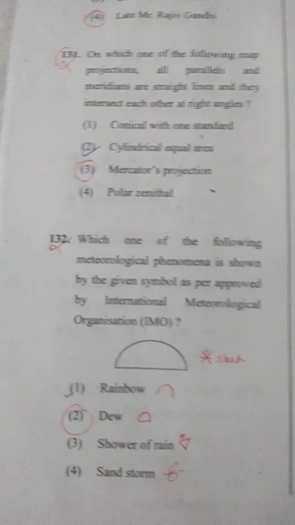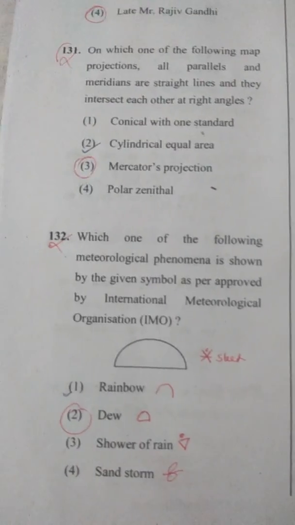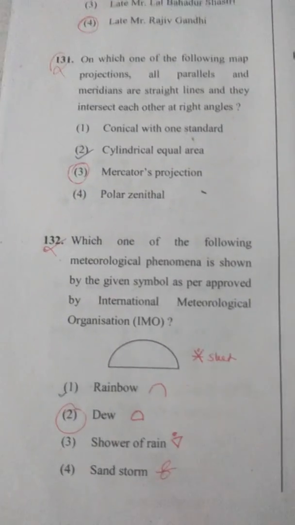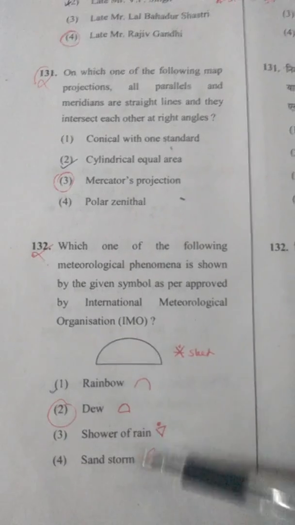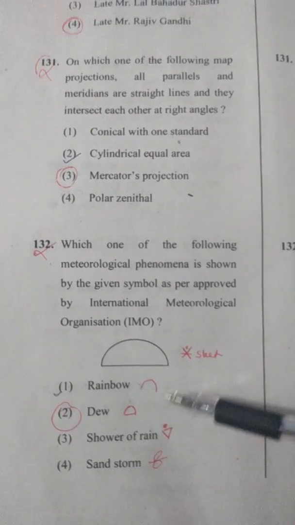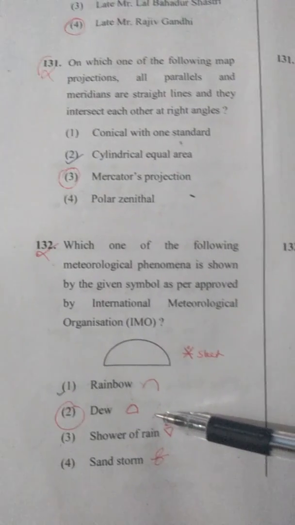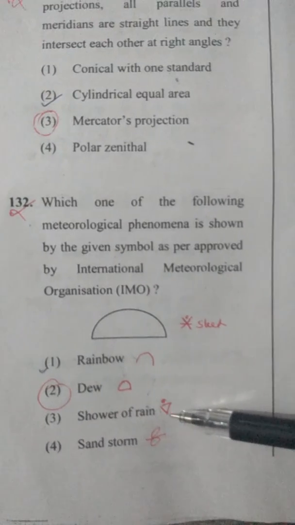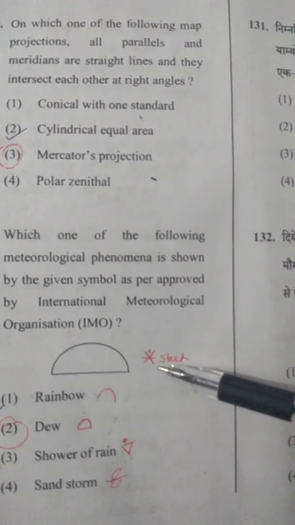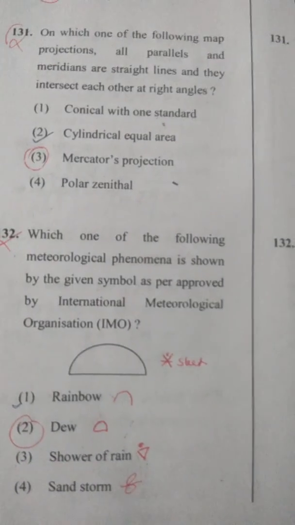Then which one of the following meteorological phenomena is shown by the given symbols by IMO? Now IMO has given the symbols. Now I have drawn all the symbols. So rainbow can be described by this symbol by IMO. Dew is the correct option. Then shower of rain, that was indicated by this symbol. Sandstorm was indicated by this symbol, and sleet is indicated by this symbol. Just learn these symbols.